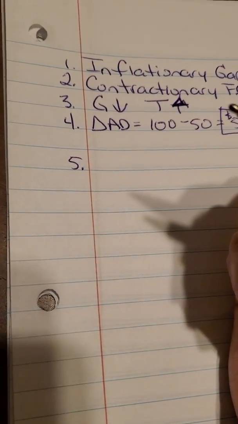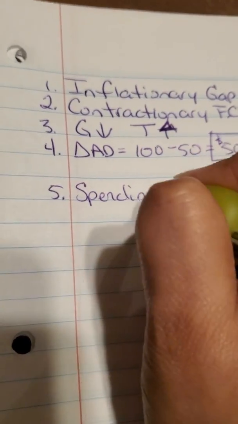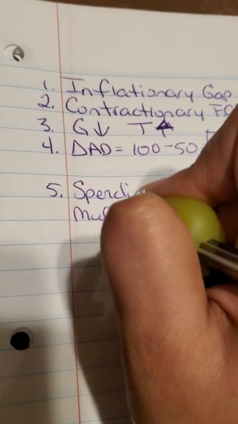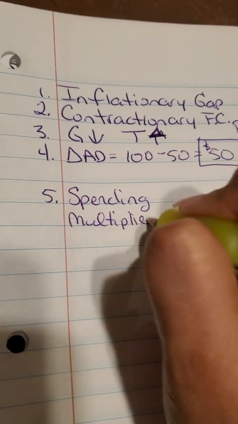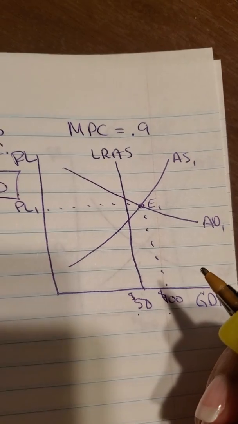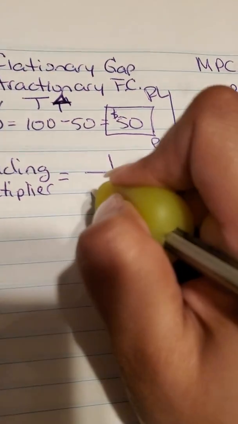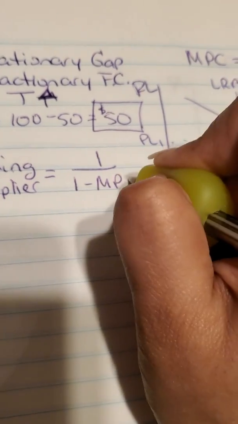Number 5, the spending multiplier. So again, we were given an MPC of 0.9. So we're going to be using 1 over 1 minus MPC.